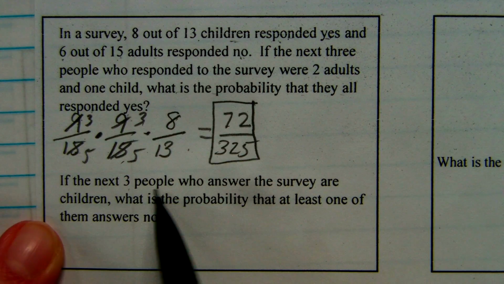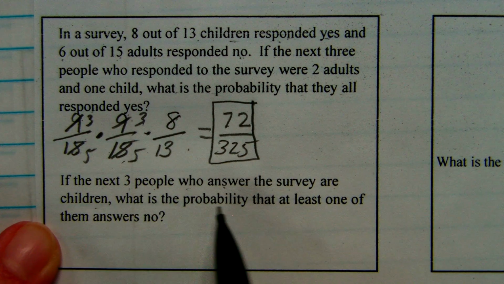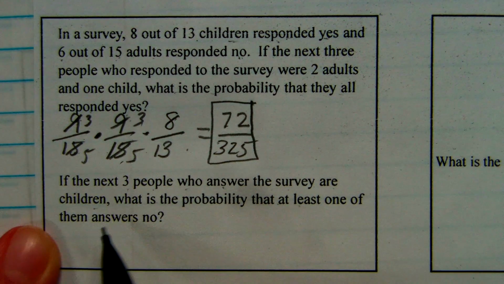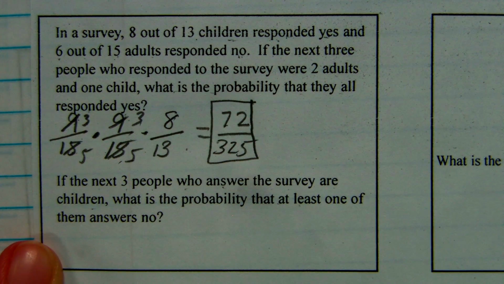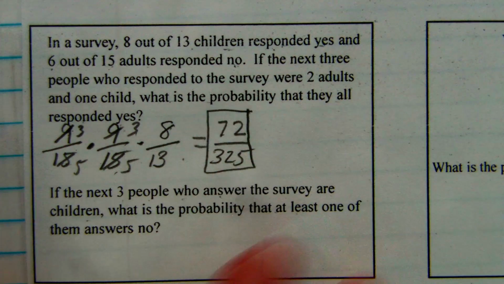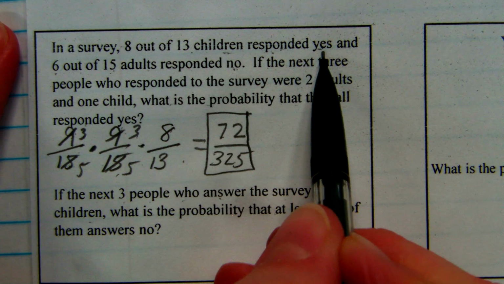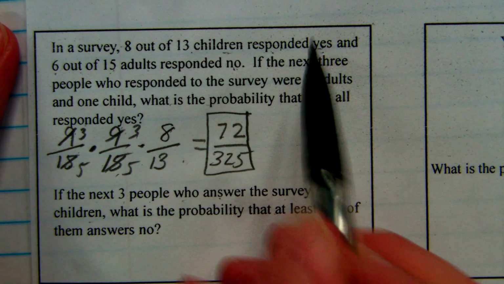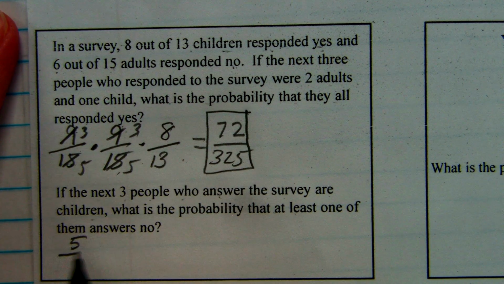If the next 3 people who answer the survey are children, what is the probability that at least one of them answers no? All right, so we know that 8 out of 13 responded yes. So how many responded no? 5 out of 13. So 5 out of 13.